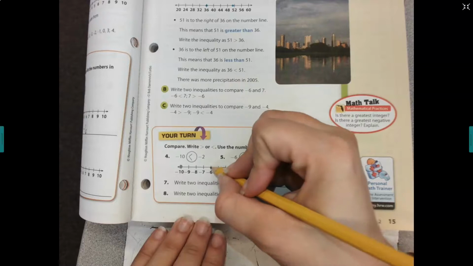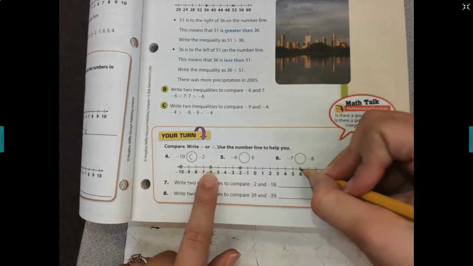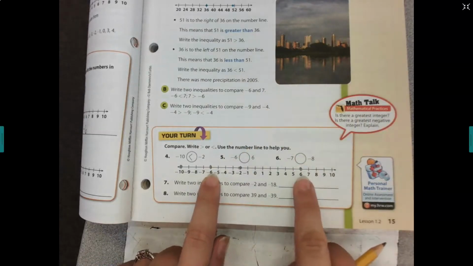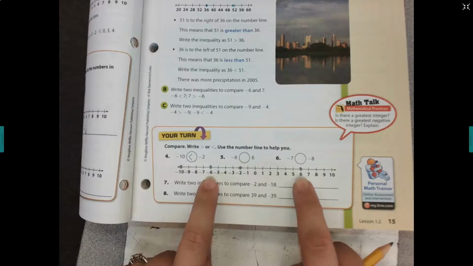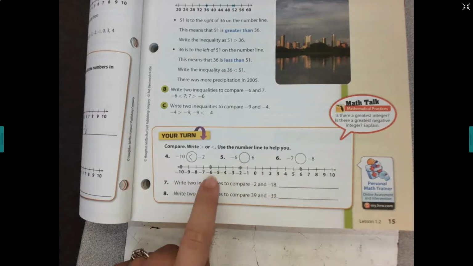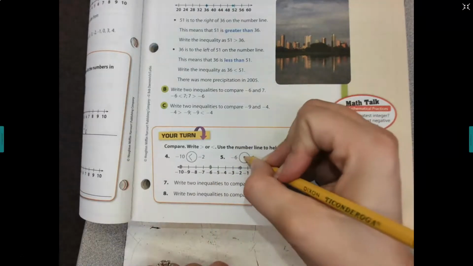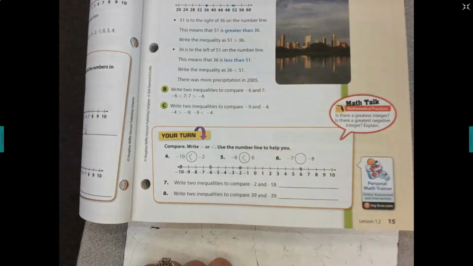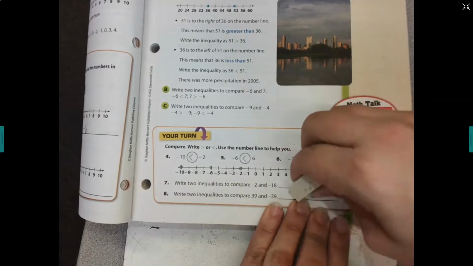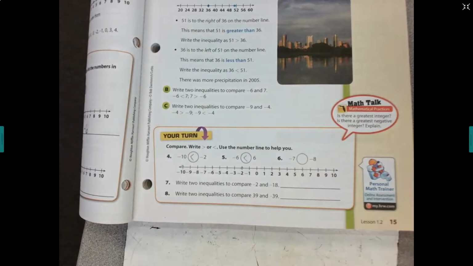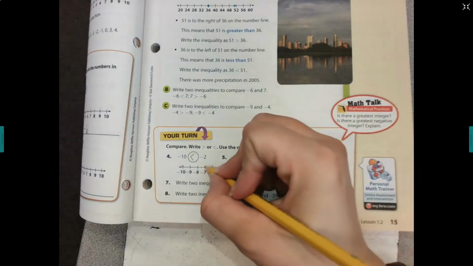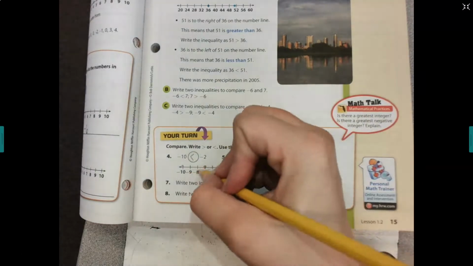Okay, let's do the next one. We have -6 and +6. So these are both the same distance away from 0. However, this number, 6, is greater than 0, and this number is less than 0. And one final one. So I'm going to erase the points that I've already written so that we don't get confused. Okay, so I have -7 and -8.